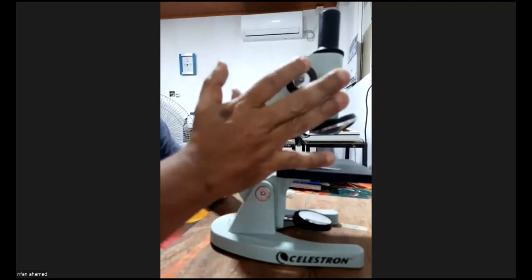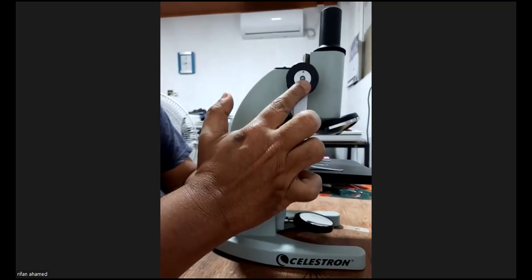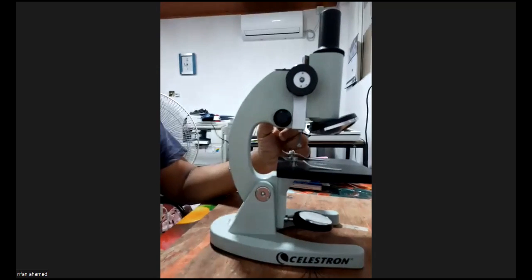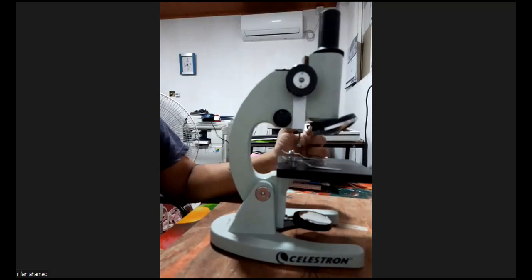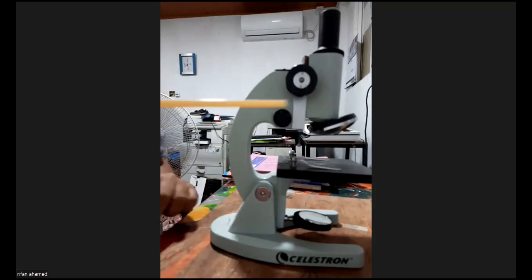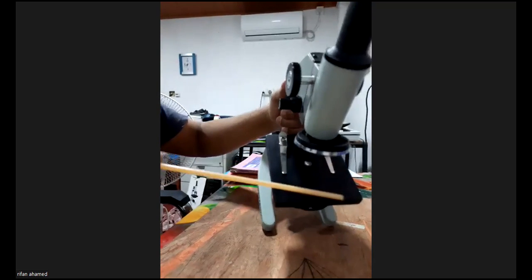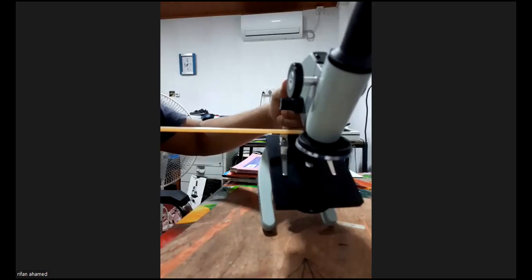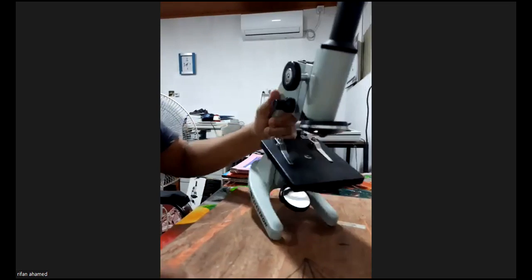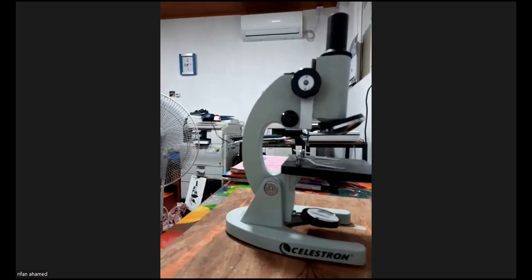Anyway, what is this? Coarse adjustment knob. What is this? Fine adjustment knob. Okay. Now, can you see here there is a square shape part? Yes, sir. That square shape part, what is the name given? Stage. Square shape part is the stage.